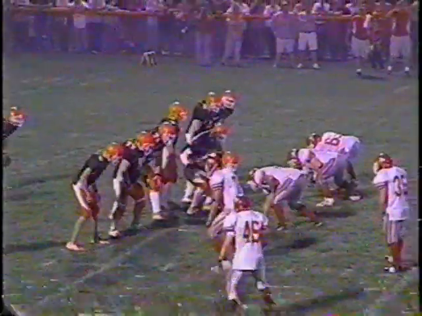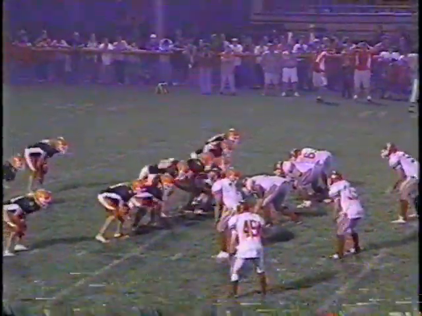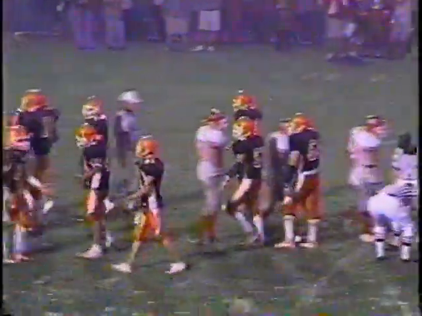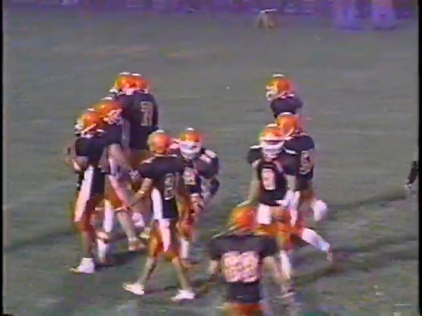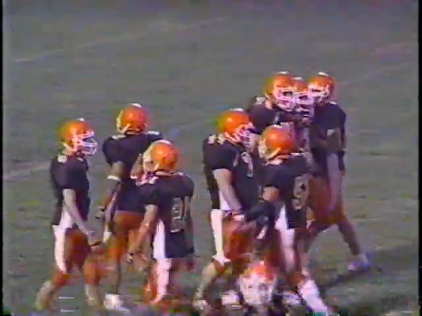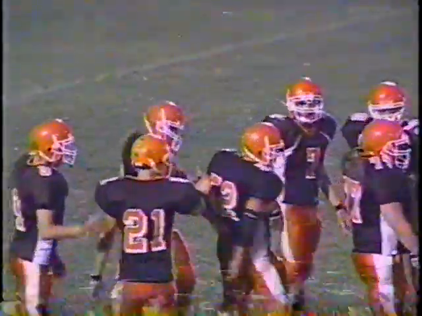Second down and 11 for the Buckeyes on their own 31-yard line. Handoff goes to Bear Lewis, and he'll take it out to about the 35, crosses the 35, close to the 36. He picks up about 5, but the Buckeyes will have a 3rd and 7. Michael Harper on the tackle for Trimble.